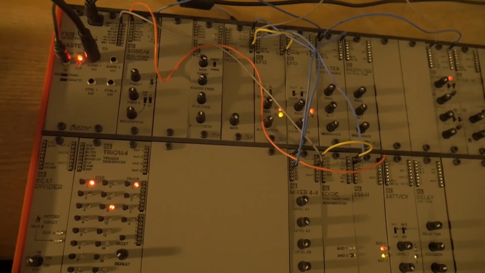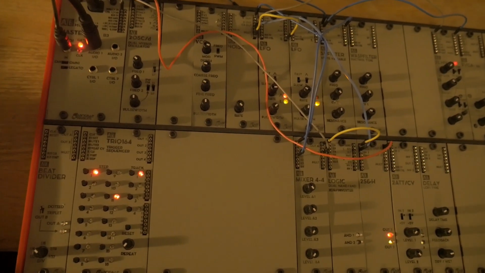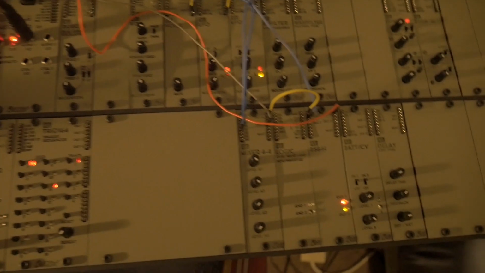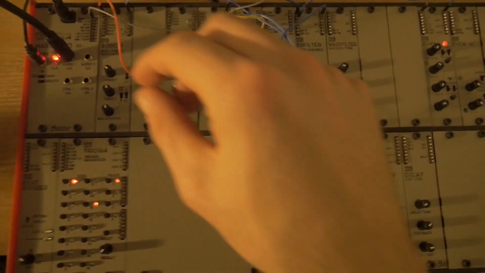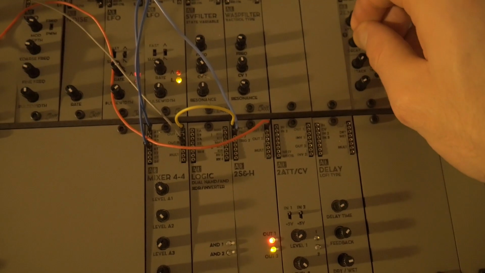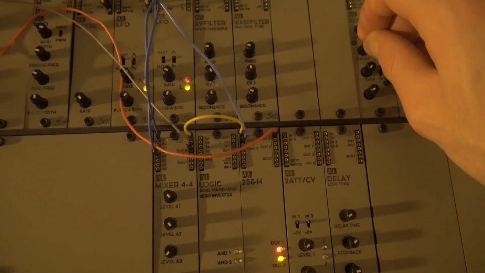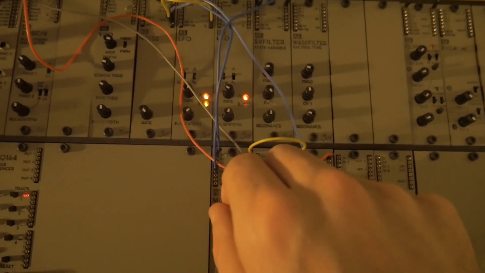We can add reverb. We can attenuate the level of the noise oscillator, giving us a shorter range of random voltages.